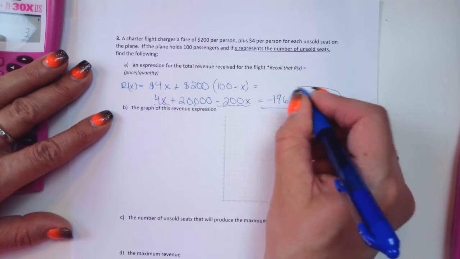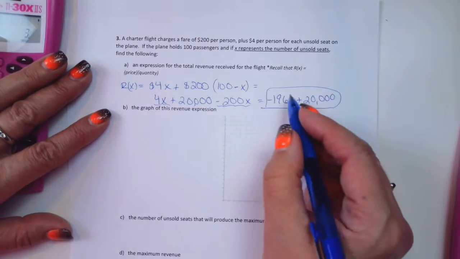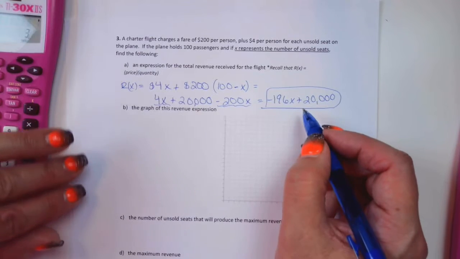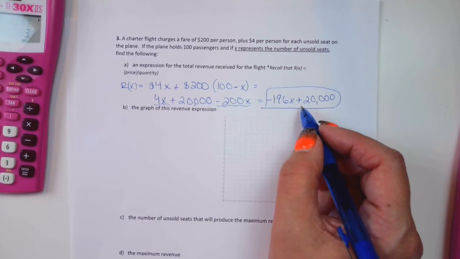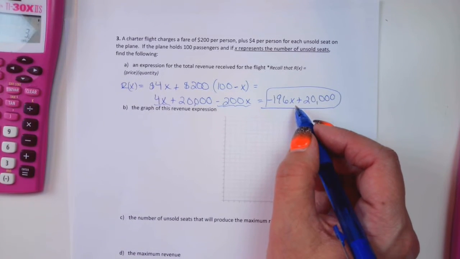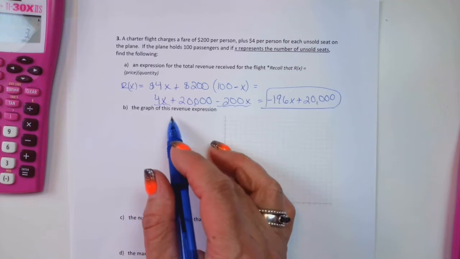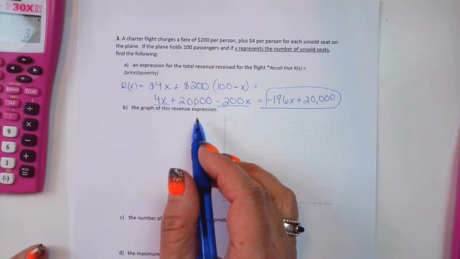So that is your total revenue for this flight. So next we need to graph this revenue expression.